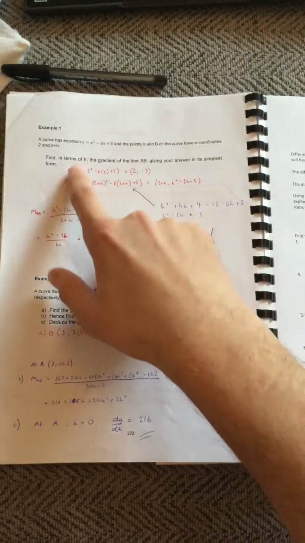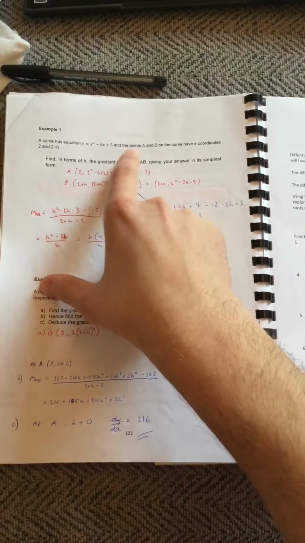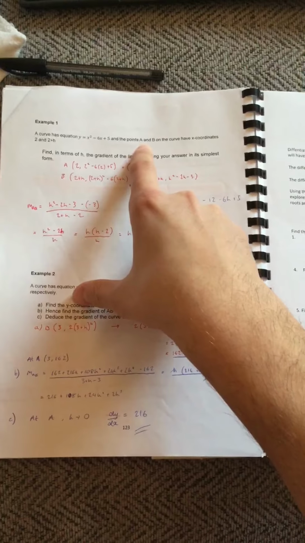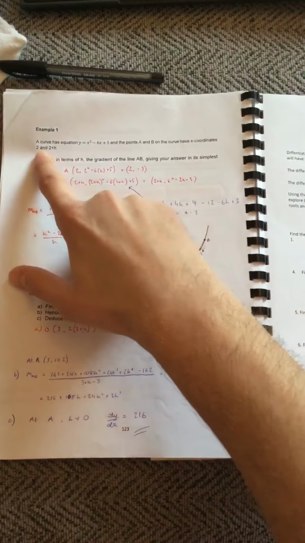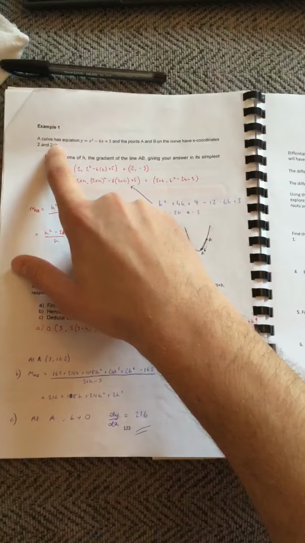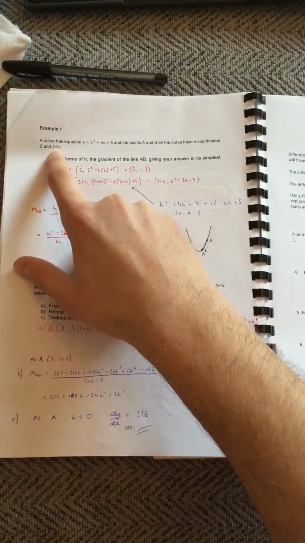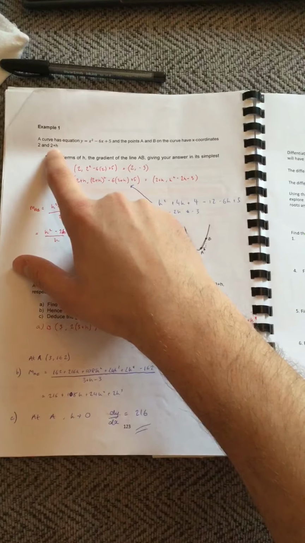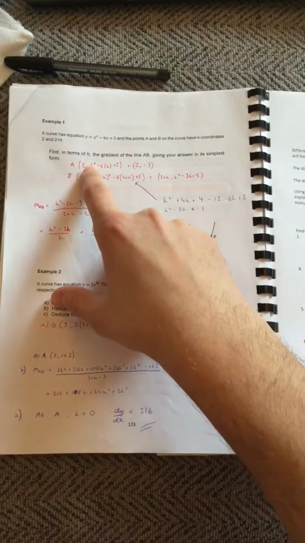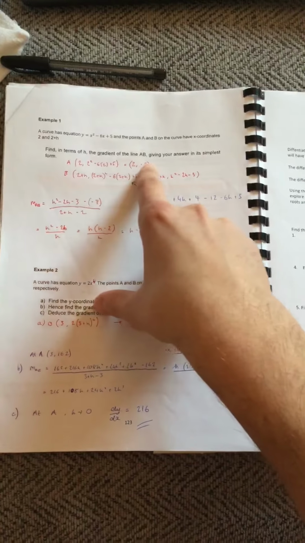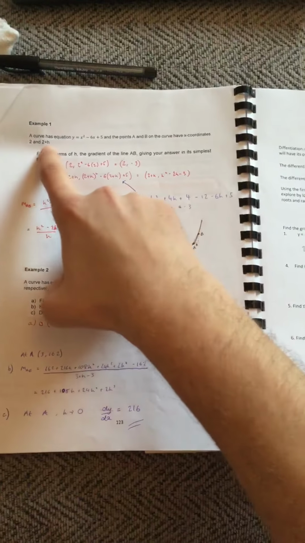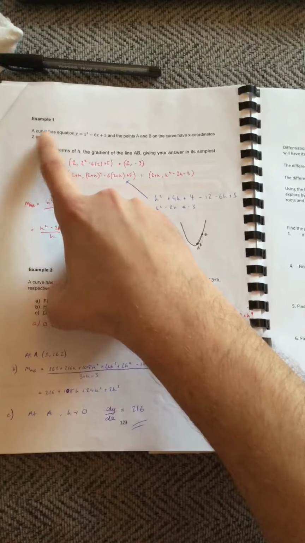it. And so if you look at the question, it's got a curve. It's a quadratic, obviously. We've got points A and B, but we're told that the x-coordinate of A is 2 instead of x, and that the x-coordinate of B is 2 add h. So in terms of h, find the gradient of AB. Well, you've got the x-coordinate of 2 points.